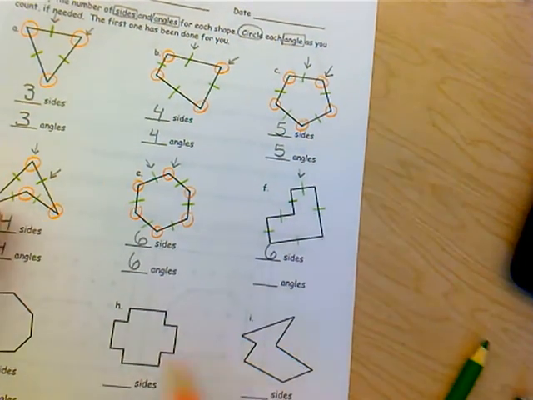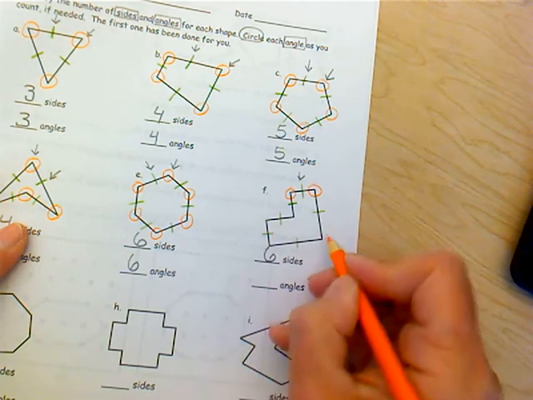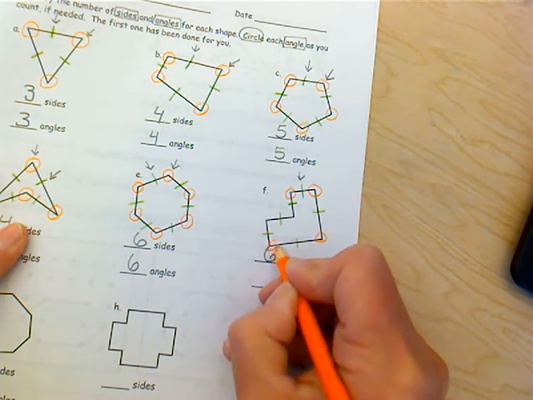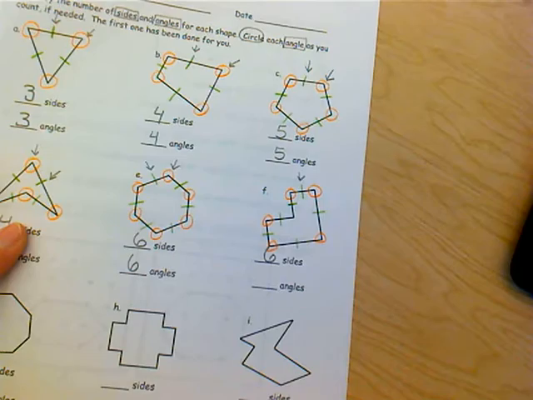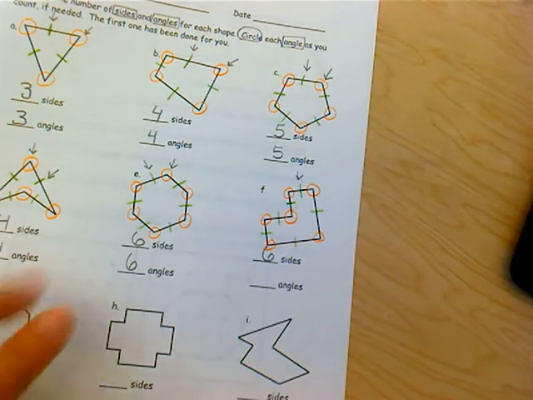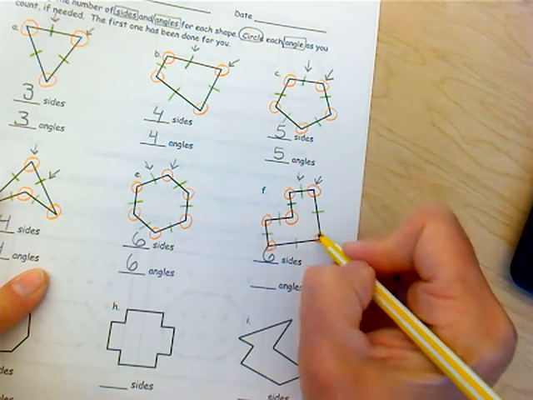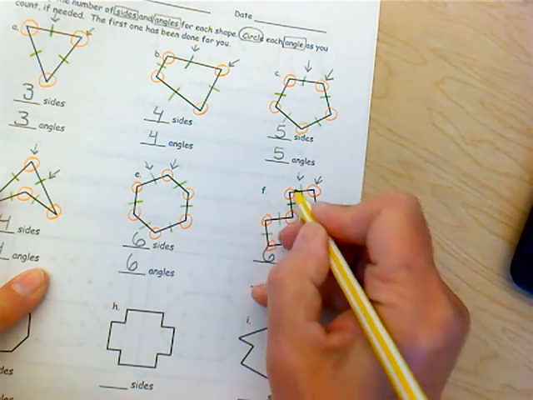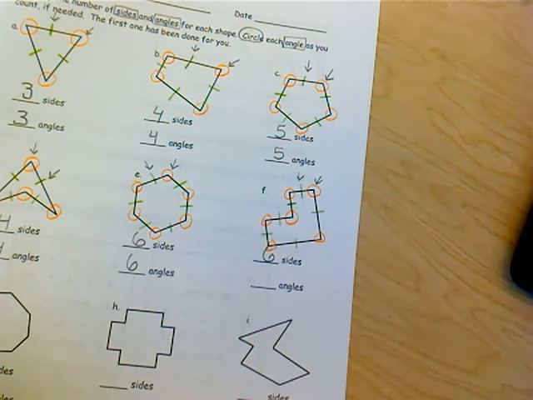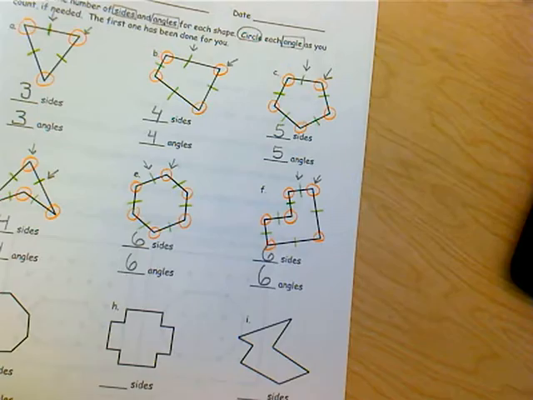Let's count the angles. 1, 2, 3, 4, 5. Wait a minute. Oh, wait a minute, right here. 6. I'm going to just double check that. Don't forget my angles. 1, 2, 3, 4, 5, 6. Got to look at where those line segments come together. And that is still holding very true.